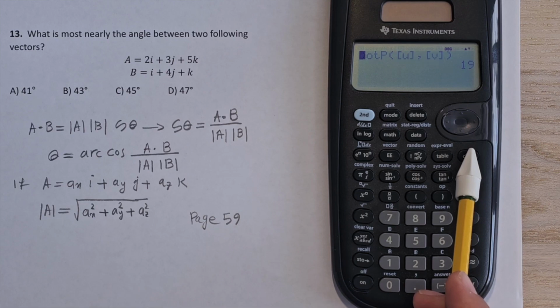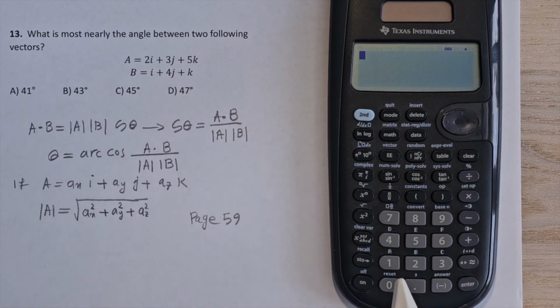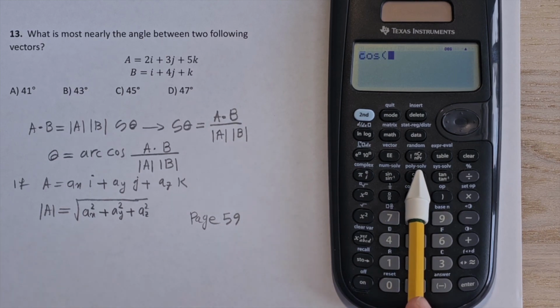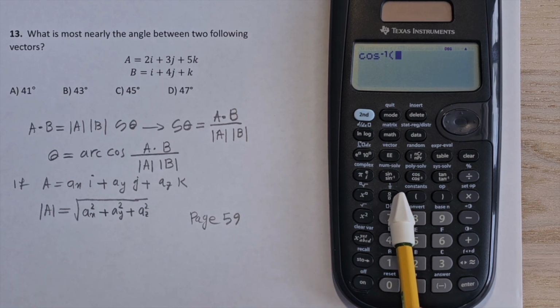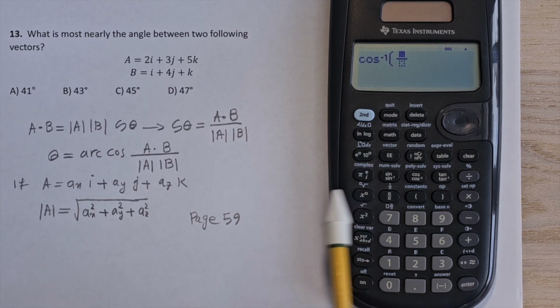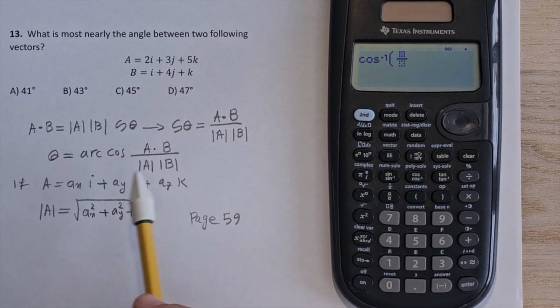So let's clear this one. I am going to use the arc cosine function or inverse cosine, this button. So I have to press it 2 times. Now I am going to use the fraction bar, this button, and plug the numbers into the formula.